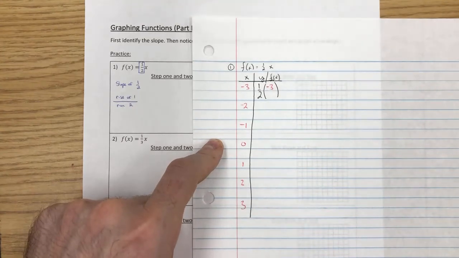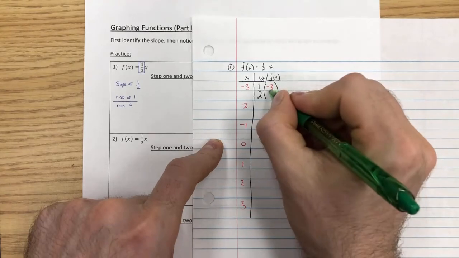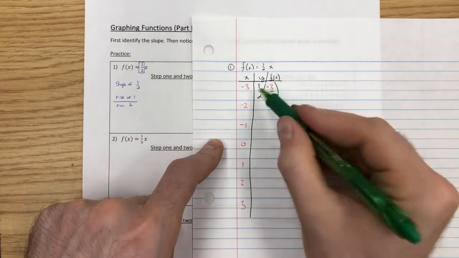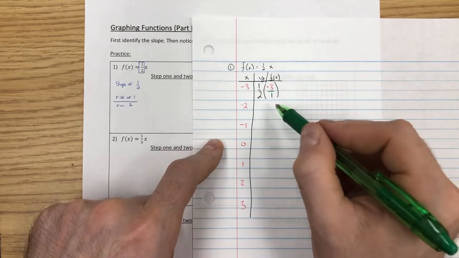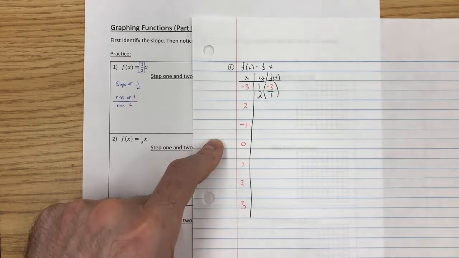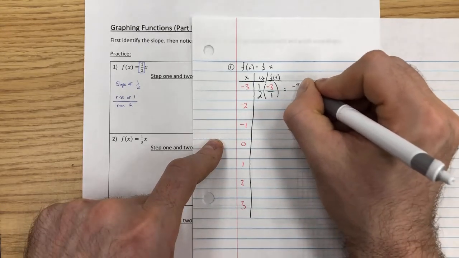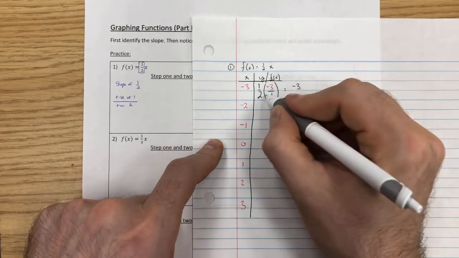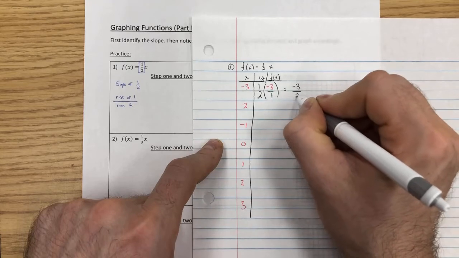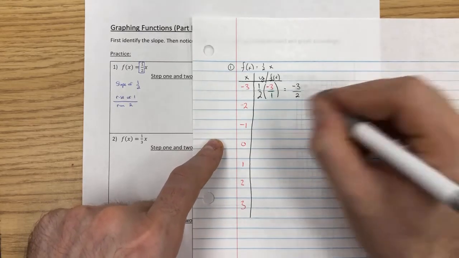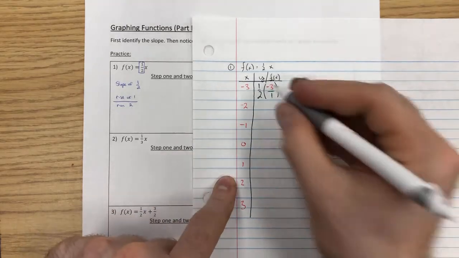Now, our first thought should be, hey, with this, I know that -3, first off, I can't just multiply fractions with whole numbers willy-nilly. I got to put that -3 over a 1. And then this allows me to say top times top. So 1 times -3 is going to give me a -3. Then bottom times bottom. So 2 times 1 is going to give me a 2. And there we go. And I'm going to do that all the way down the list.